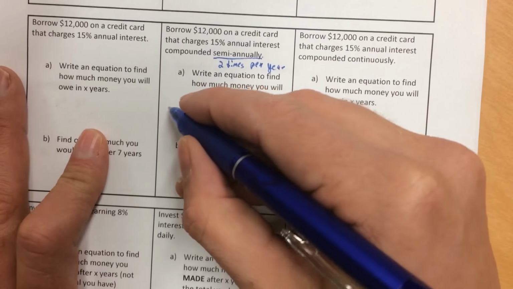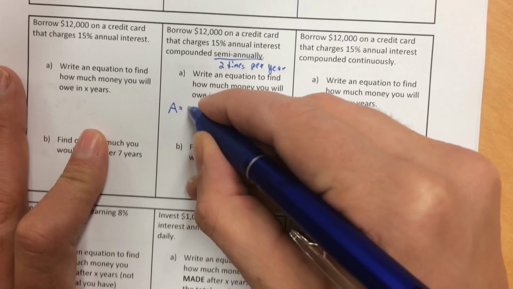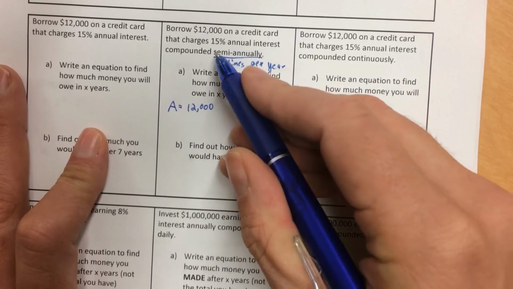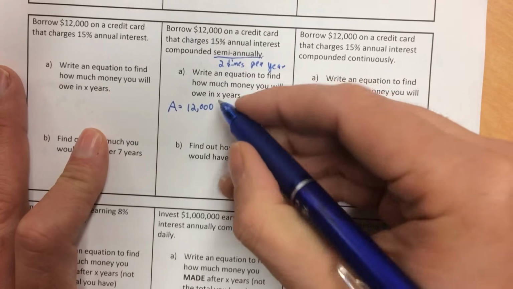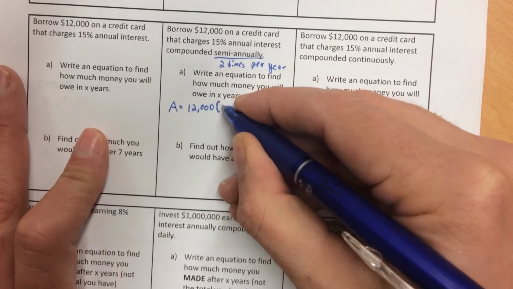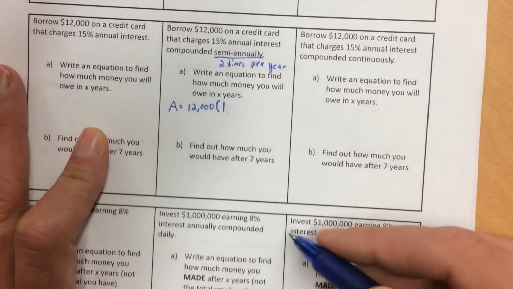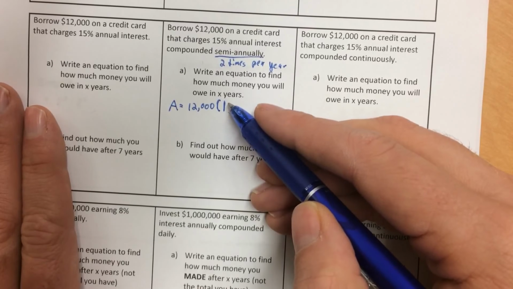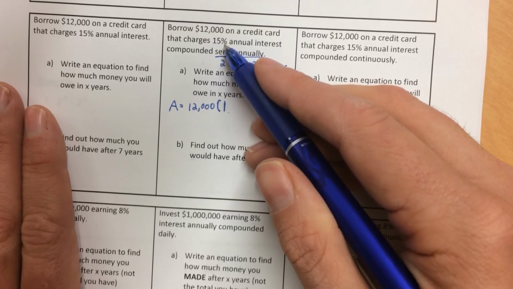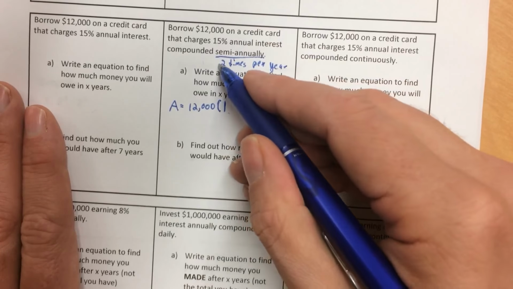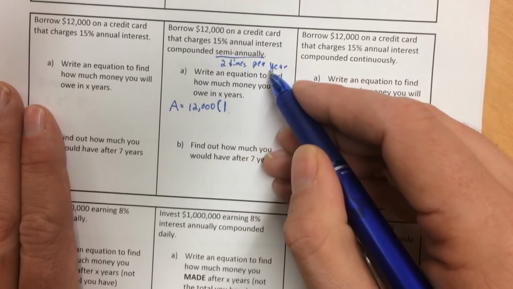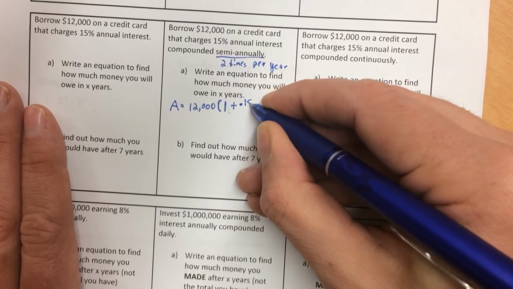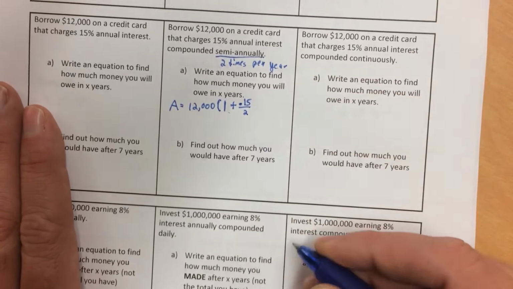So this time, the amount we're going to owe is the $12,000 we started owing. Since it's going to be increasing 15% per year, we still need to multiply by 1 because we'll still owe the $12,000 we owed before. But this time they won't charge you 15% interest. What they'll do is, because they're charging it to you twice per year, they'll take that 15%, which is 0.15, and divide it by 2.